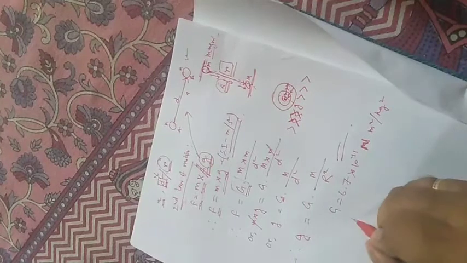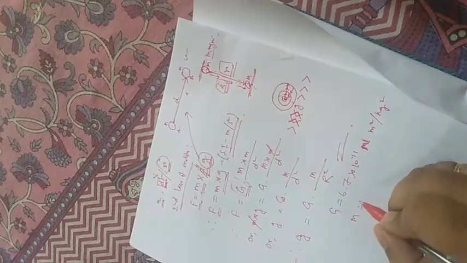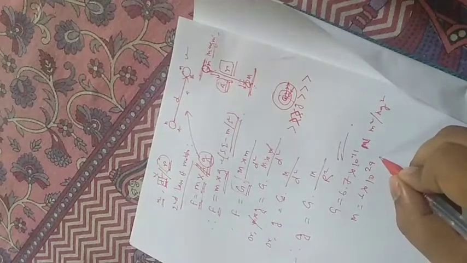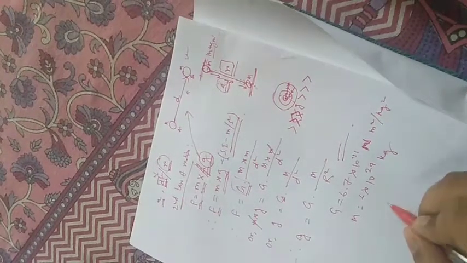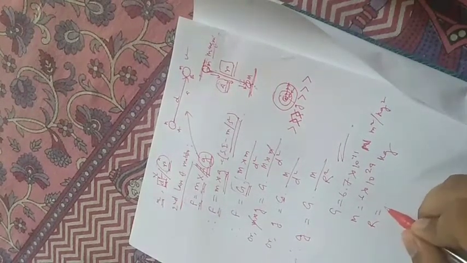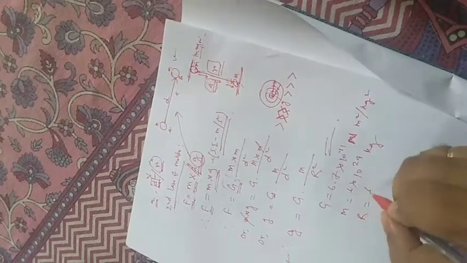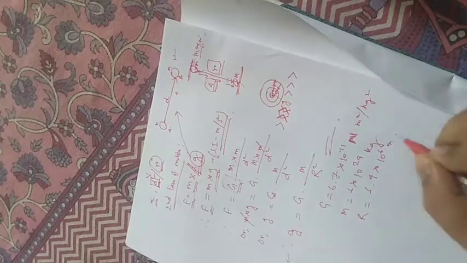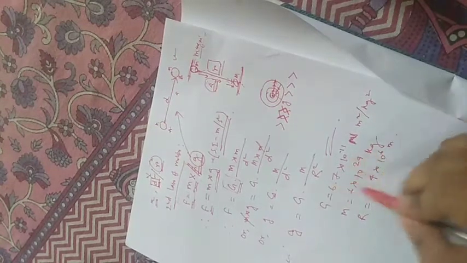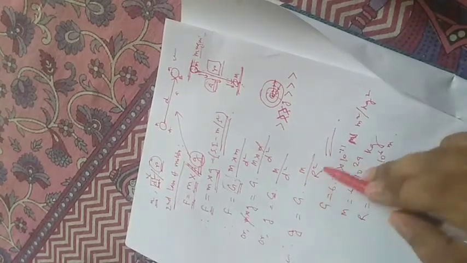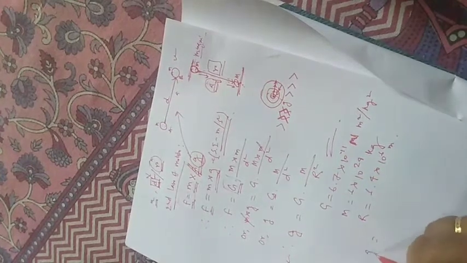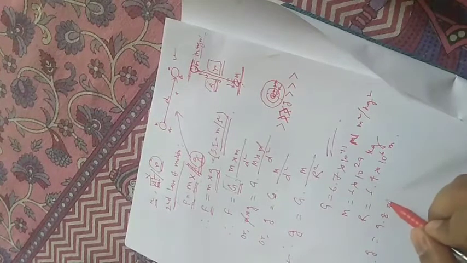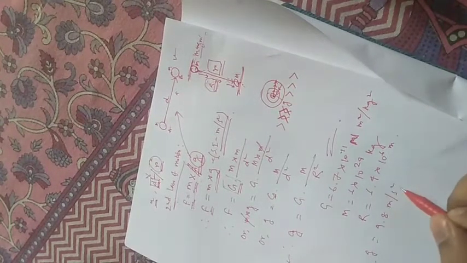Okay, then capital M is 6 into 10 to the power 24 kg, and the radius, which we have already talked about, is 6.4 into 10 to the power 6 meter. So when you put all these values in this calculation, you will easily get the answer g equal to 9.8 meter per second square.